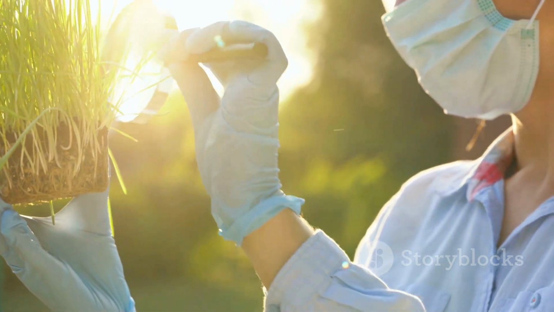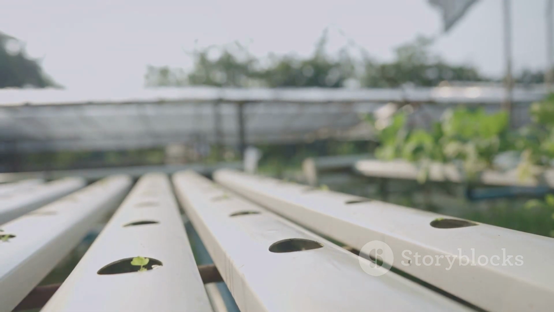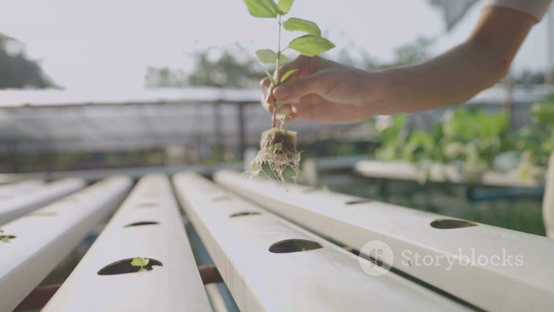As we move forward, it is important to continue studying the impact of GMOs. This will help us make better decisions about their use and ensure that they contribute to a sustainable and secure food system.